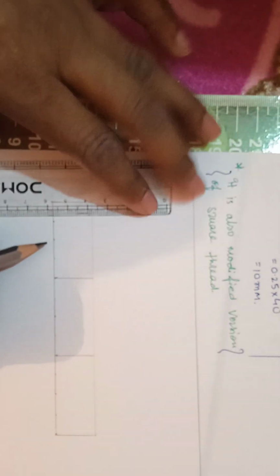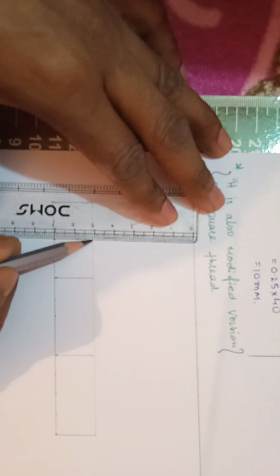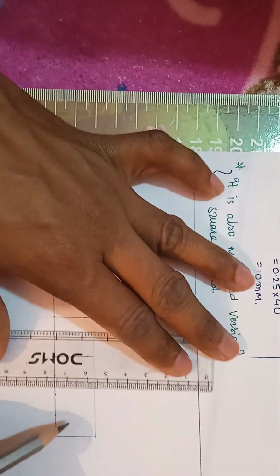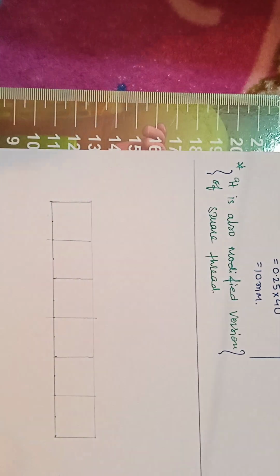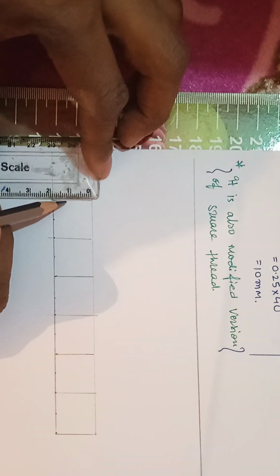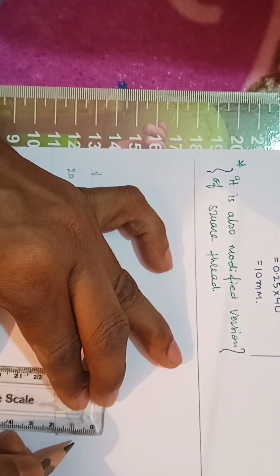After marking the verticals at the pitch, we will mark further at the midpoints, that is at 20. Here also draw verticals, very light lines first, in this way. Now take the midpoint of this line vertically, this is over here and this is over here, and draw the line at a height of 10 mm, a very light line.